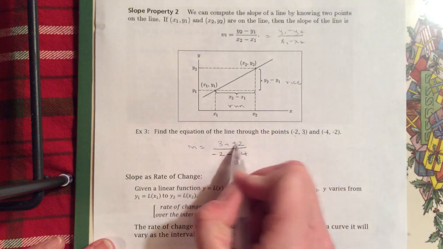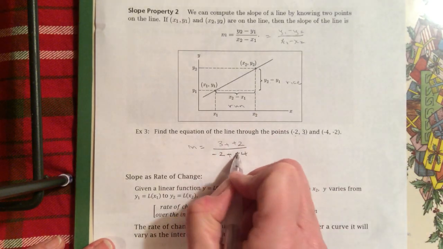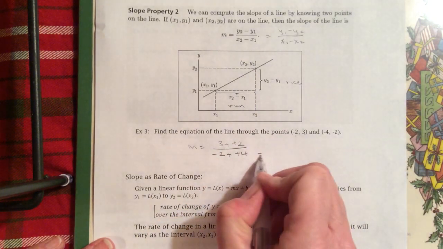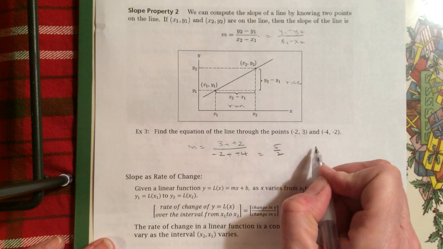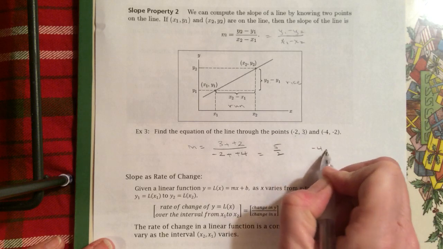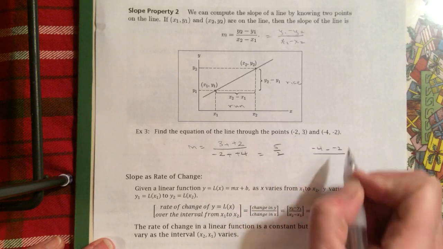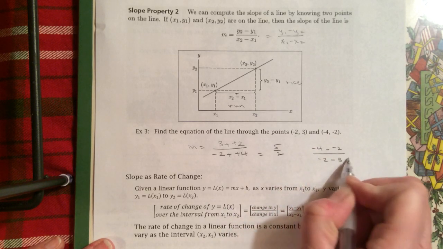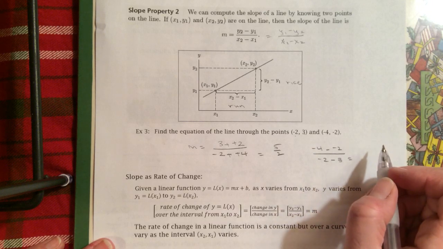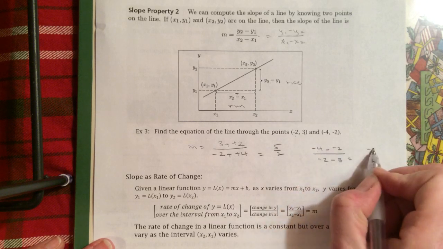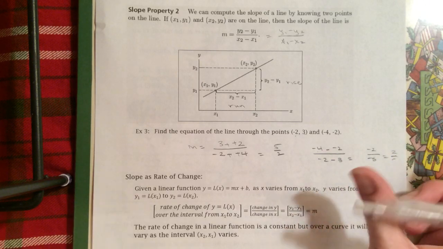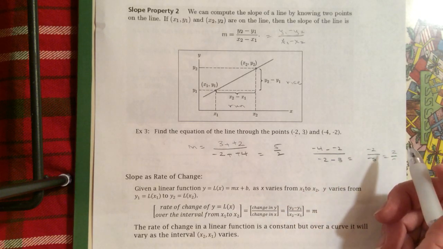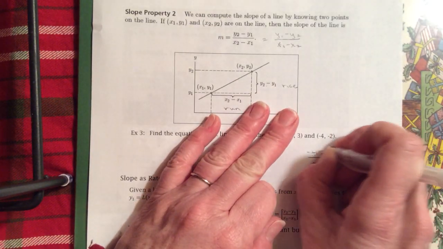I'm going to add because it's minus a negative. And I'm going to get 5/2. So if you had chosen to go the other order, -4 minus -2 over -2 minus 3, you would have gotten -2 over -5, which is also, oops, what did I do wrong? Yeah, I did my x values on top, sorry, mistake there.